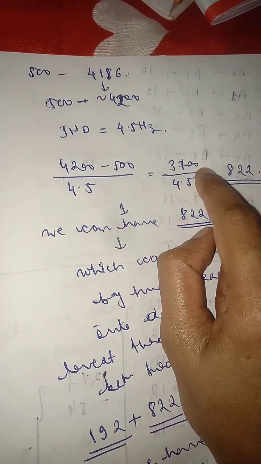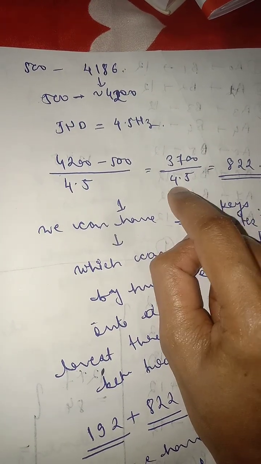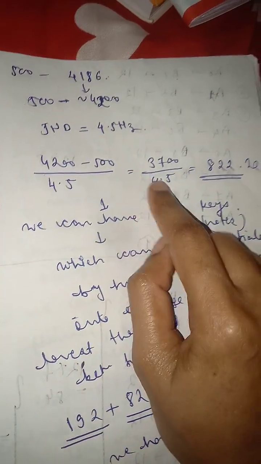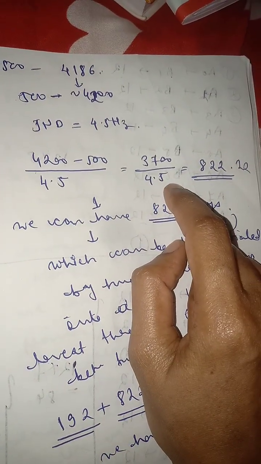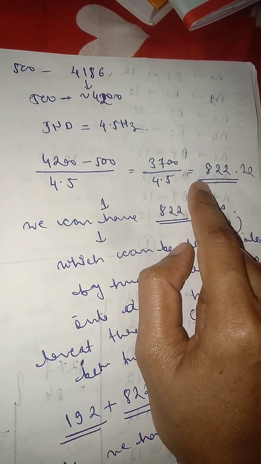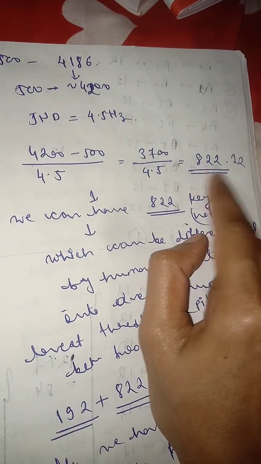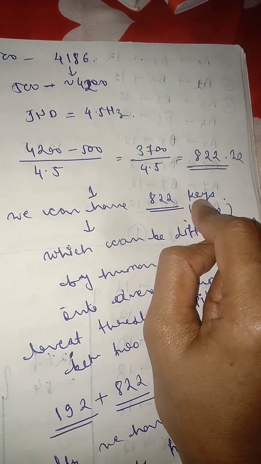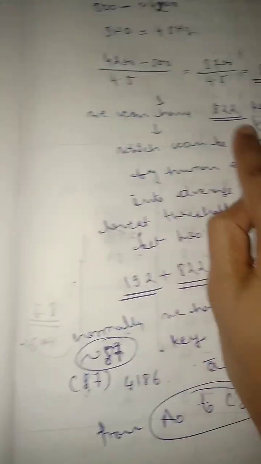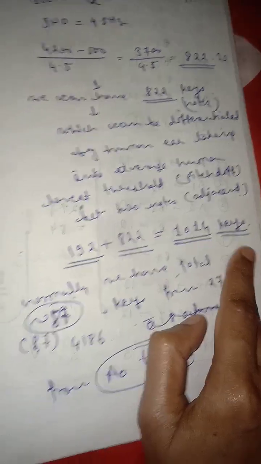And if you want to make the keys with a difference of 4.5 Hz, because above 1000 it is 5 Hz that is required, the just noticeable difference between sound frequencies to be perceived by human ears, we can have 822 keys or notes. So 192 plus 822, around 1014 keys we can build on the piano.